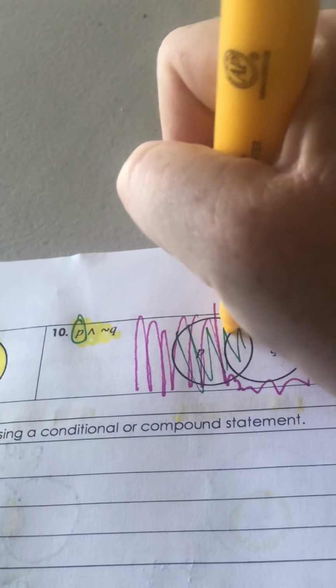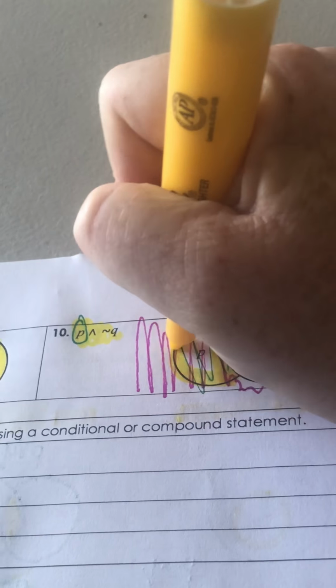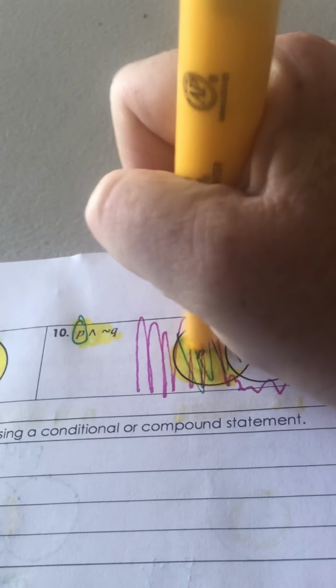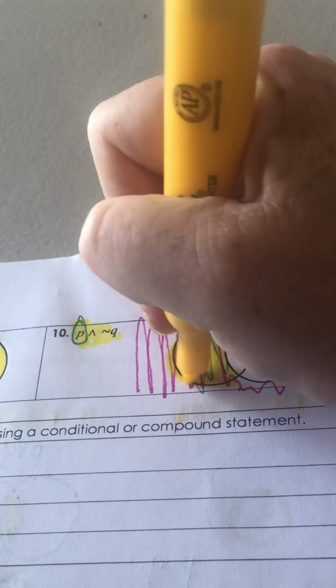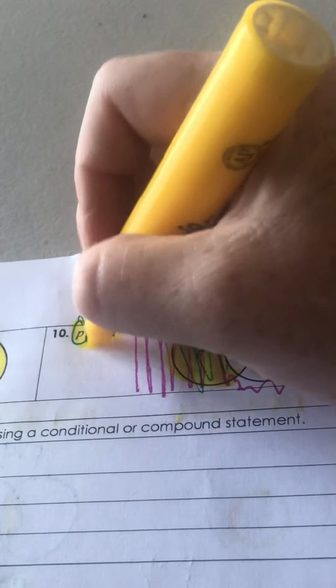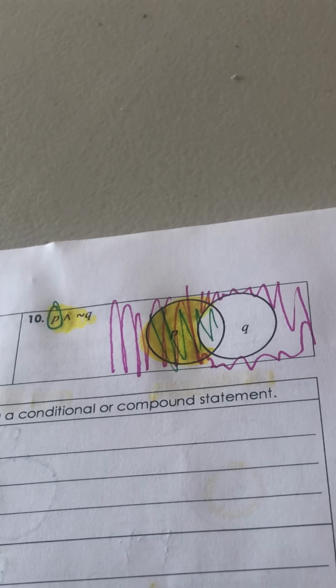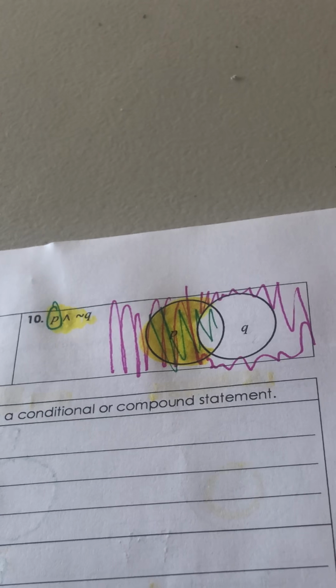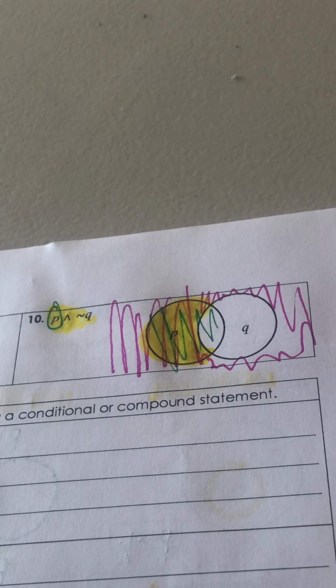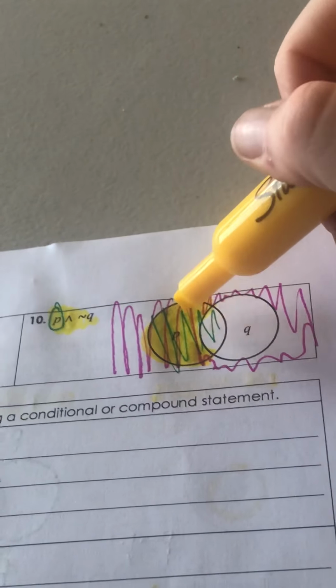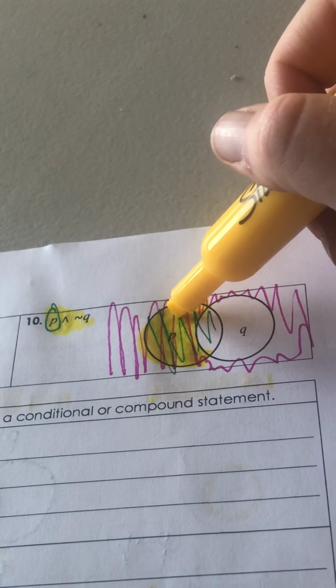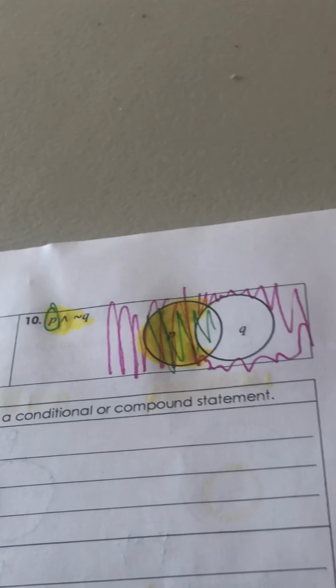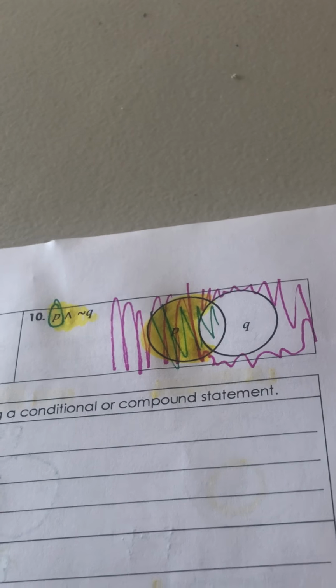Where do the two overlap? On this side of P, okay? So we want P and not Q. And means they both have to be in common. Think about the fact that they both had to be true to make a truth value statement of true, right? So we've got to see both of our colors here are the overlapping part, okay?